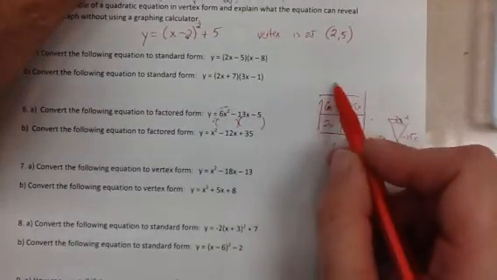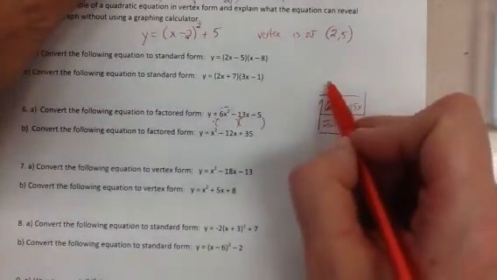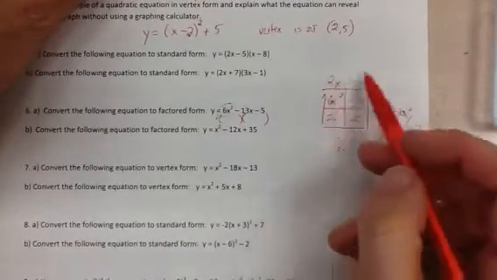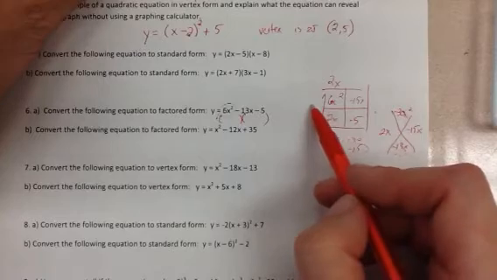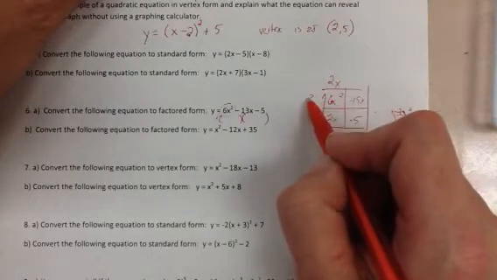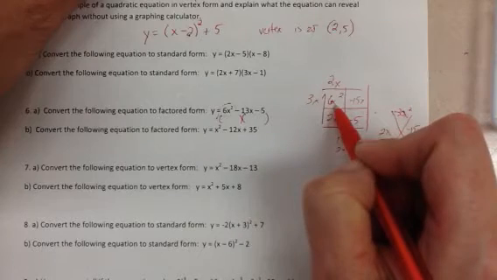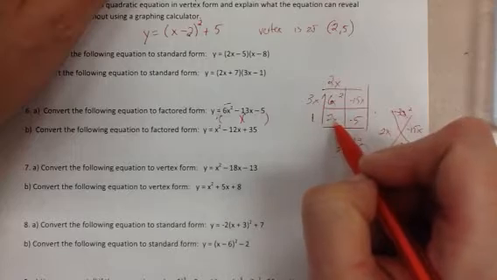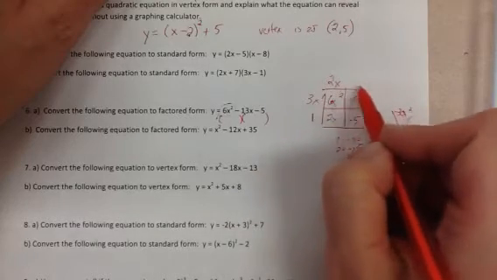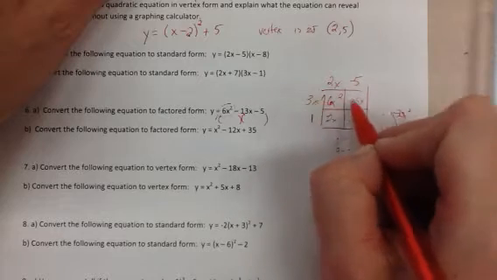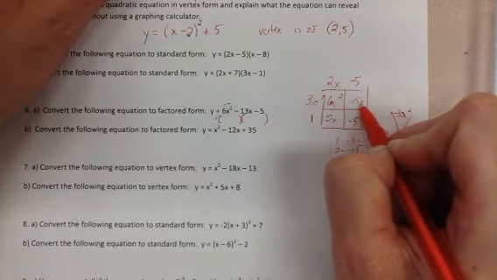So I start by pulling out my greatest common factor. So that's a 2 and then an x. And then I just ask myself, what do I need to multiply by here so that these two multiply to the inside of the box? Well, I need to multiply 2x times 3x to get 6x squared. Here, I need to multiply 2x times a 1 to get a 2x. Here, I need to multiply by a negative 5. Negative 5 times 3x will give me negative 15x.